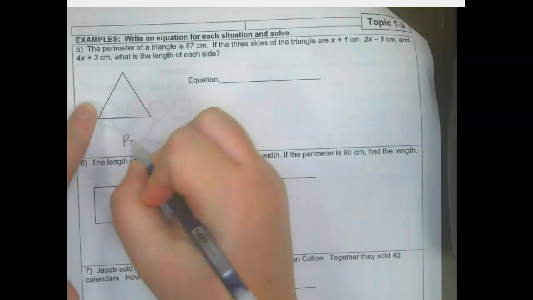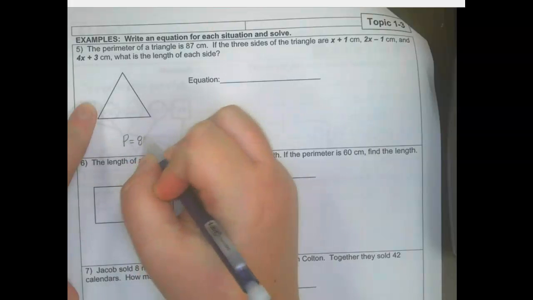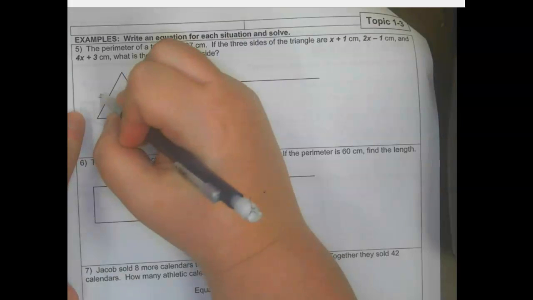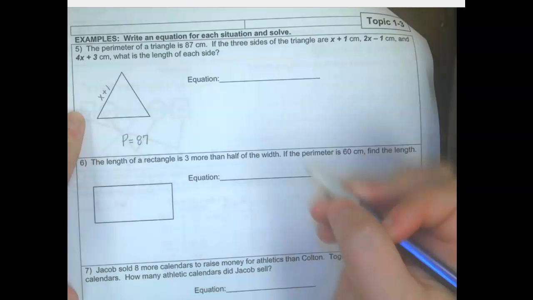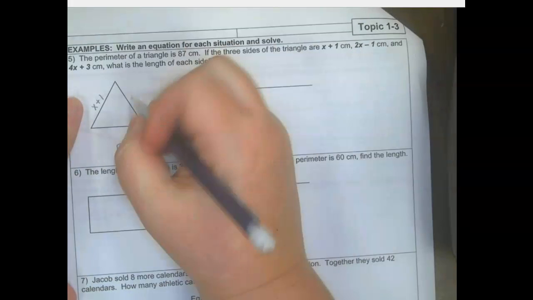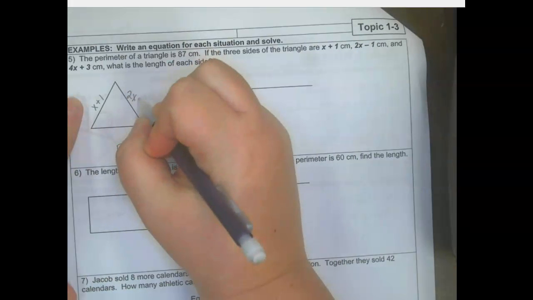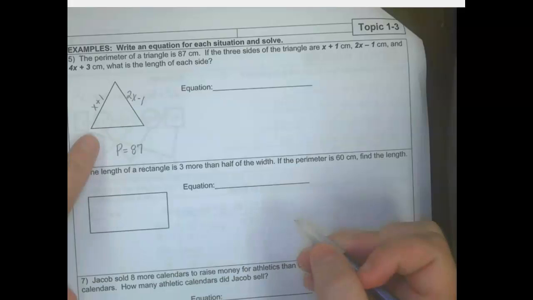This time, it did not draw them on the picture. I'm a visual person. Y'all know this, so I have to see it. So it tells me my perimeter is 87, so I'm going to come down here and write that. My perimeter is 87. 3 sides are x plus 1, so I'm going to label my one side as x plus 1, my other side as 2x plus 1 minus 1, my third side is 4x plus 3.